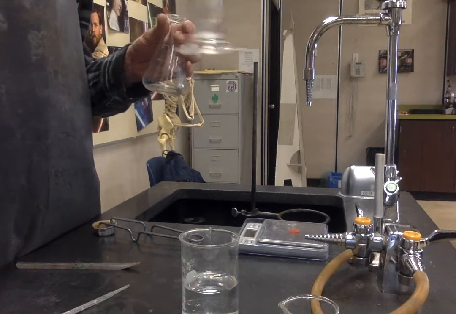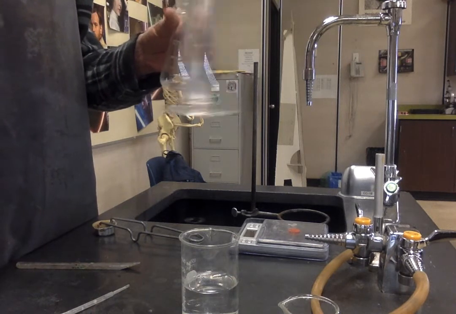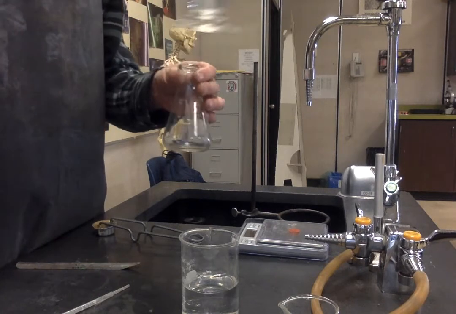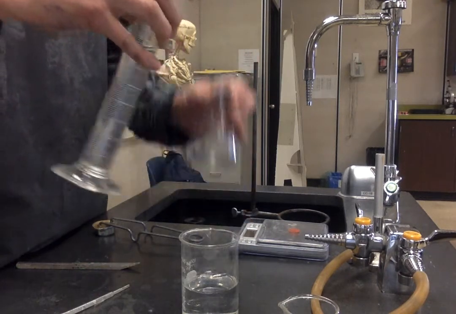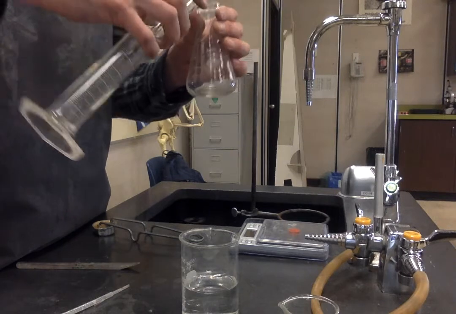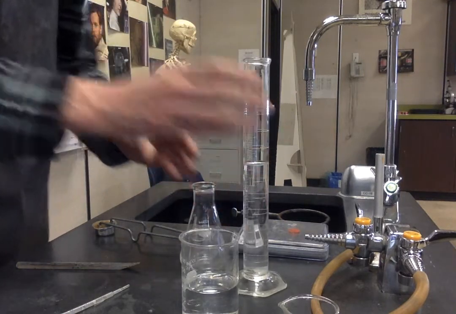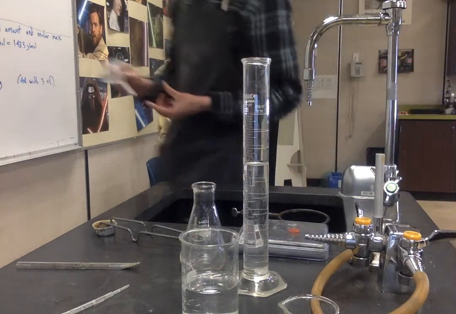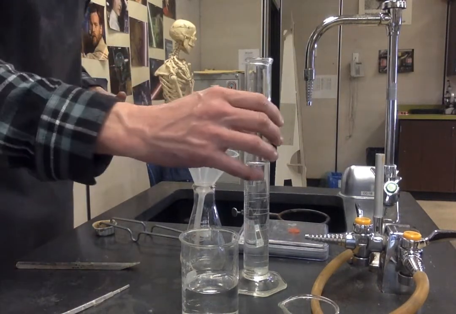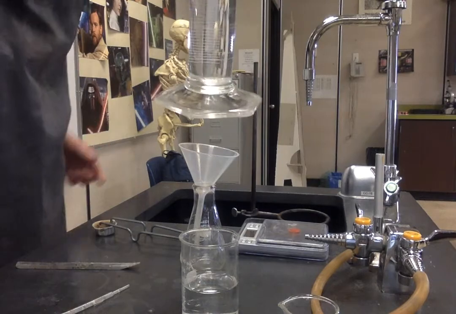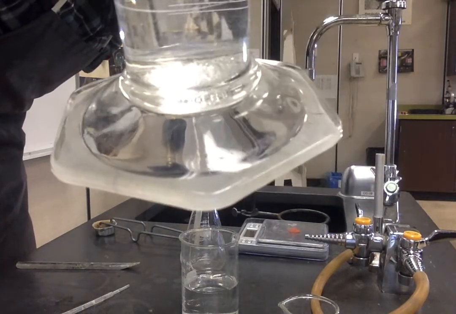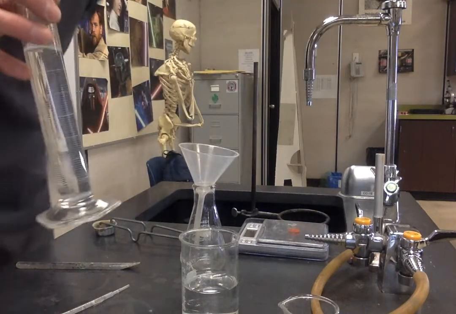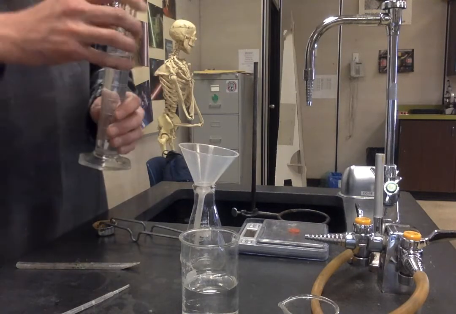You don't want to store your calcium nitrate in the cylinder at all. Once I'm done with this, I'm going to pour it out. In fact, I'm going to wash it out once I'm done. You can see already that the nitrate salt is very nearly done dissolving. As I say, nitrate salts are extremely soluble.